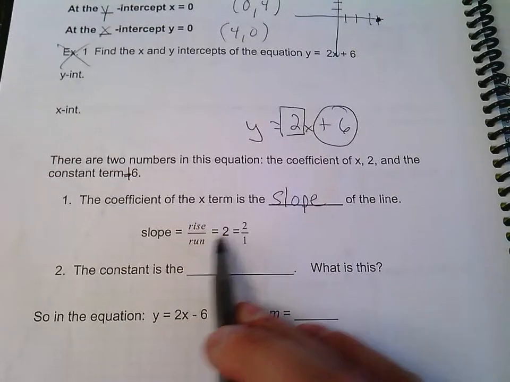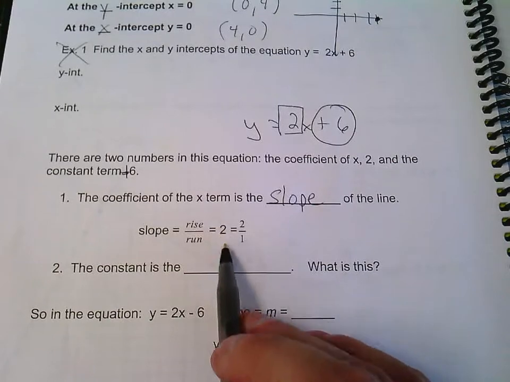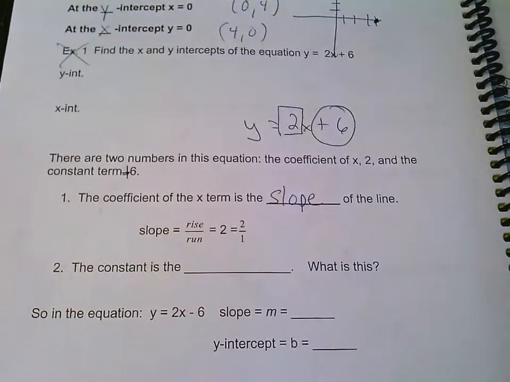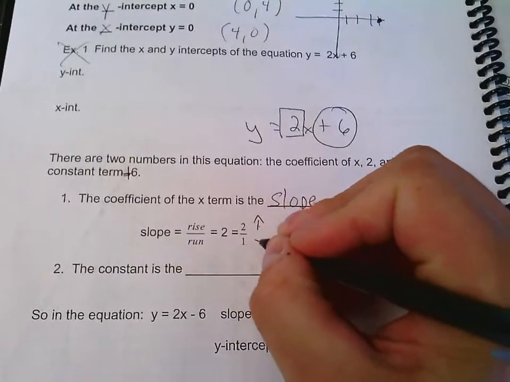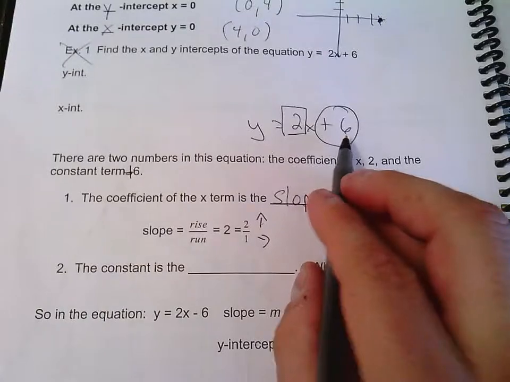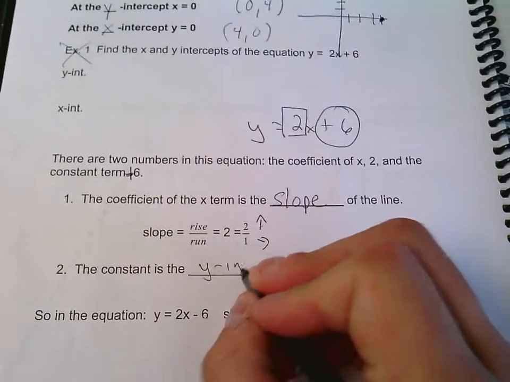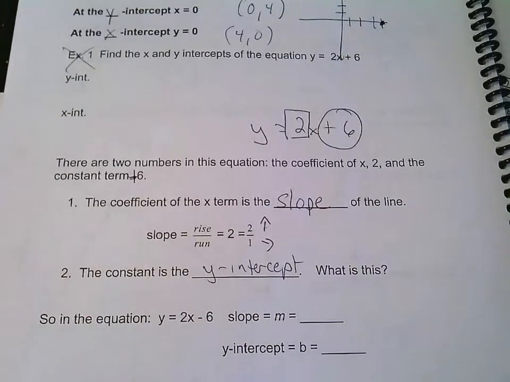And remember we talked in class about if it's a whole number or an integer, you put it over 1. So it's 2 over 1. All right? So this means on a graph, you would be going up to the right one. The constant, or the number that's at the end, is the y-intercept. It's where the line crosses the y-axis. All right? So that's going to become more significant when I come back and we're graphing these using this equation.